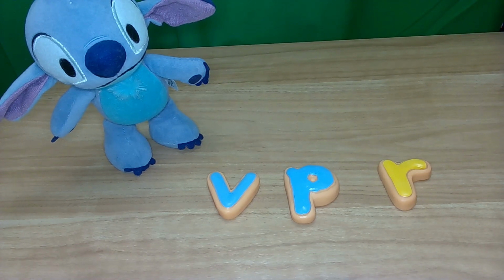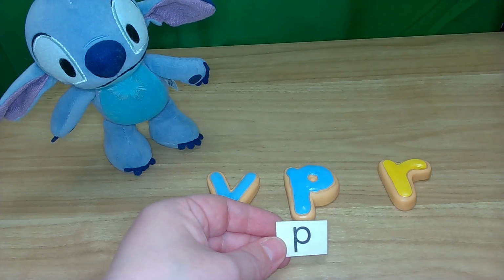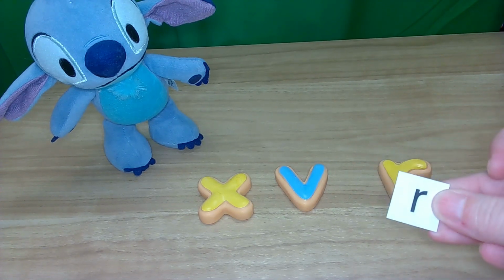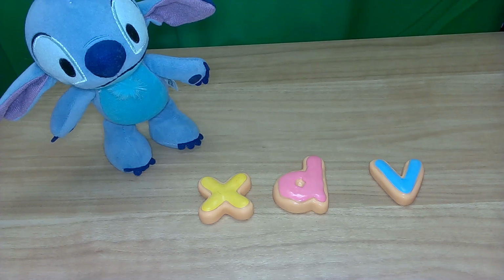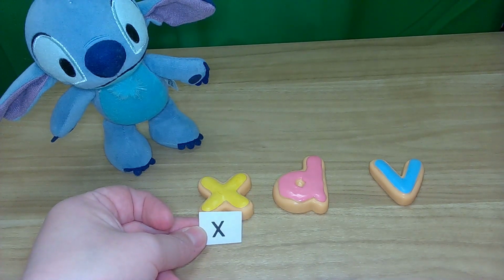Okay, friends, find letter P. Ooh, I hope you found this one. P. Yes. Okay, next one. Next letter, find R. Ooh, I hope you found this one right here. R. Yes. Okay, next letter. Look at your choices. Find letter X. Ooh, I hope you found this one. X. Yes. Okay, hurry. Stitch is getting so hungry.